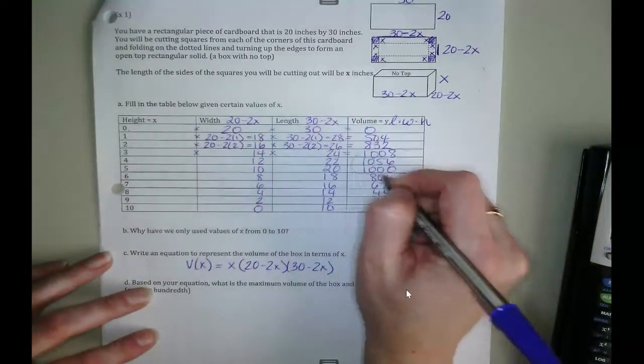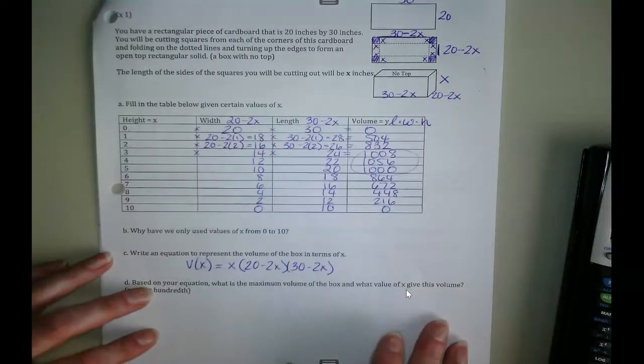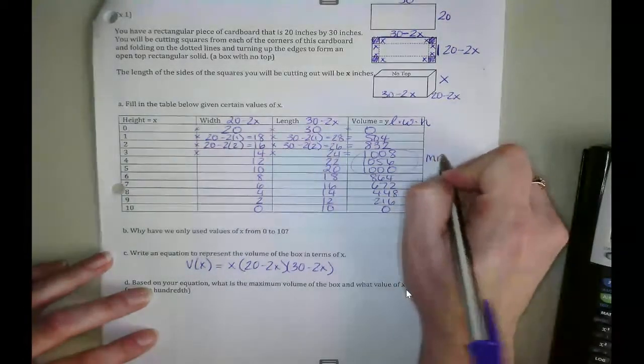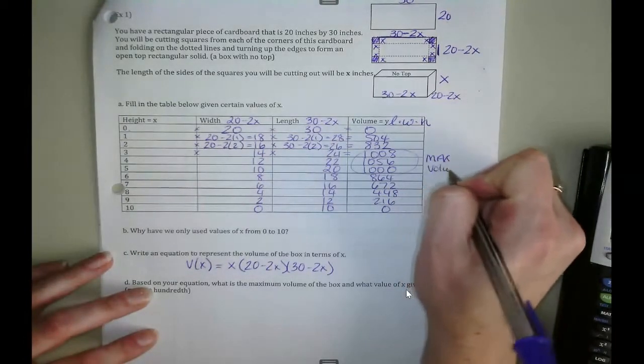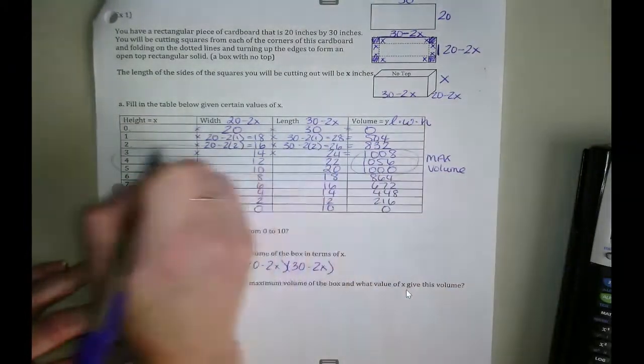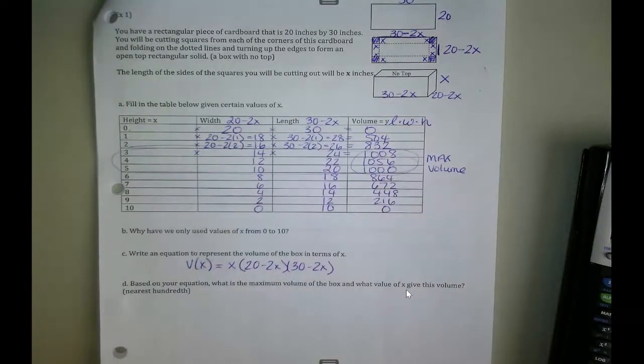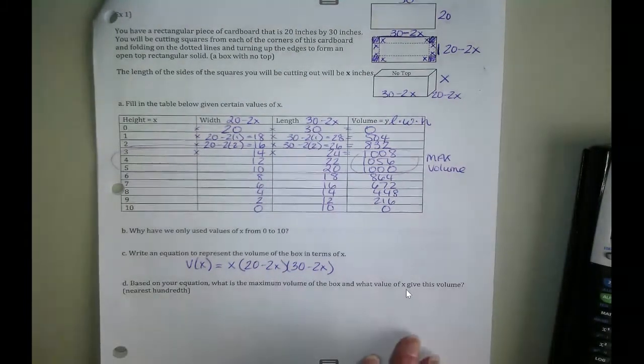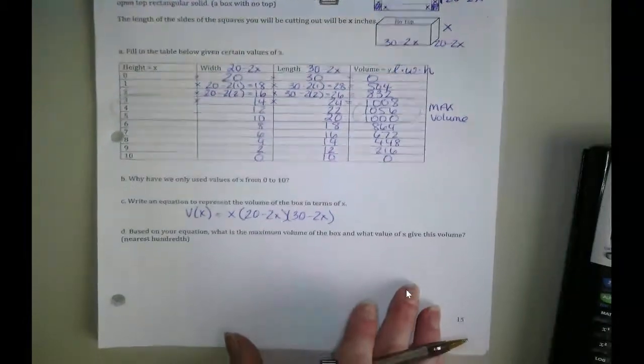Some high point is happening in that vicinity. The maximum volume is happening somewhere in these dimensions realm. And that's what someone's job is, to figure out what is the exact number so that we can maximize that volume. We're going to have our calculator help us with that today, but I just wanted to give you that first idea of like what's happening here.